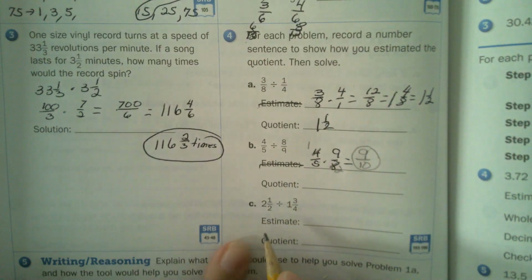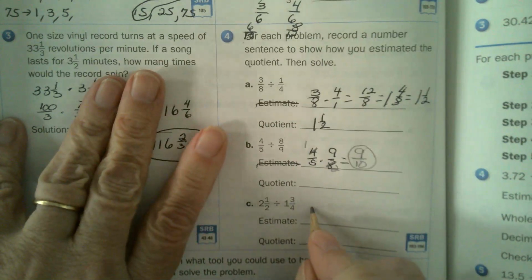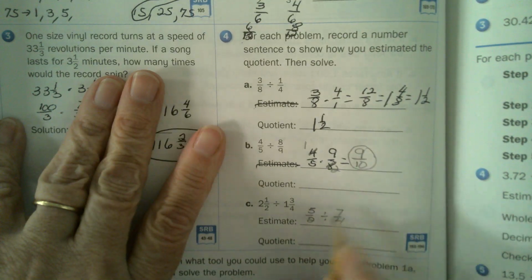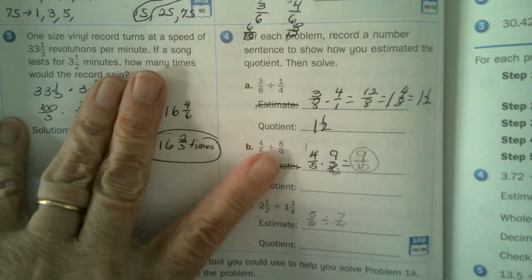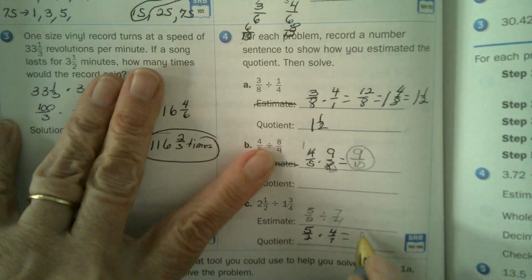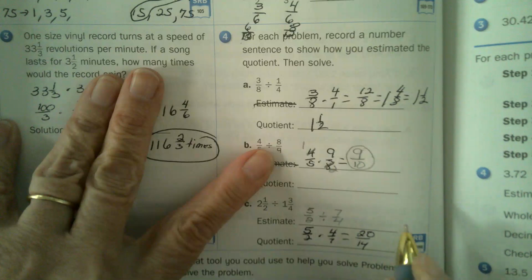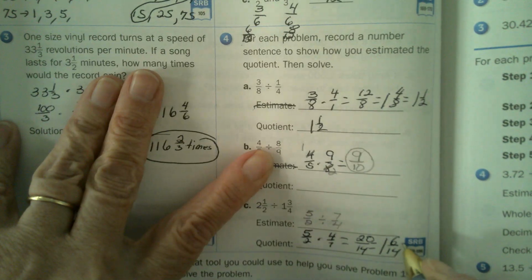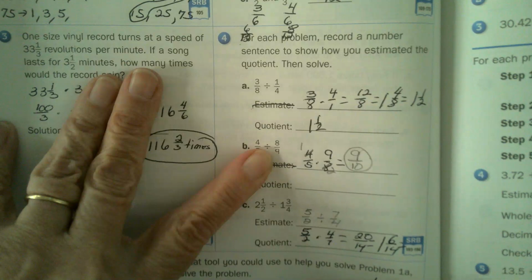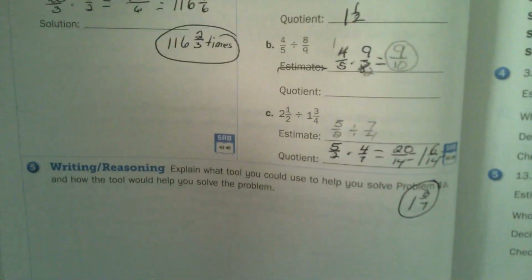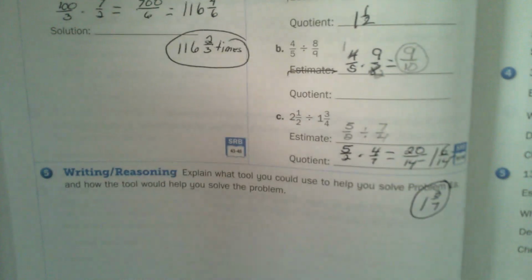In this problem, you have to change them to improper fractions. That's going to be 5/2 divided by 7/4. You're going to keep 5/2, change the division sign to a multiplication, and do the reciprocal of 7/4. You will end up with 20/14, which equals 1 and 6/14, and that will simplify to 1 and 3/7. So the final answer to that problem is 1 and 3/7.